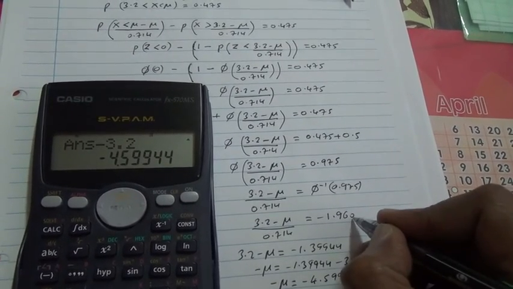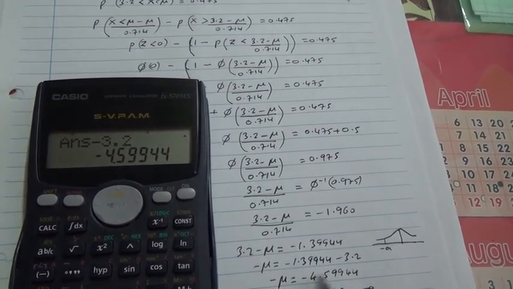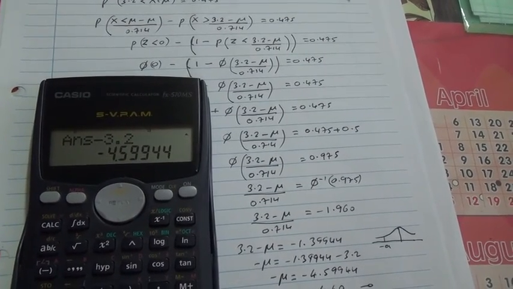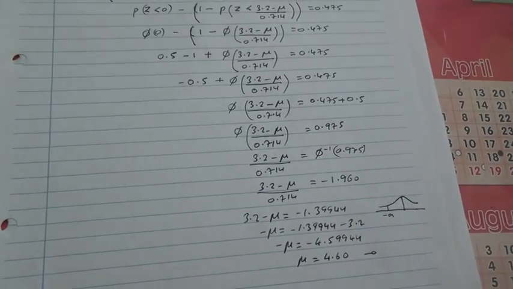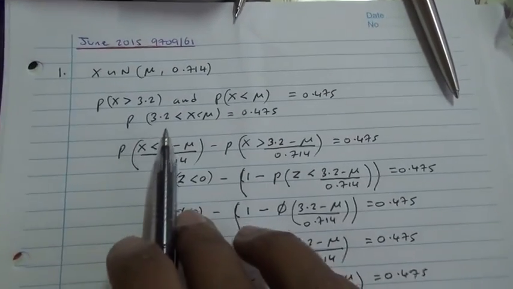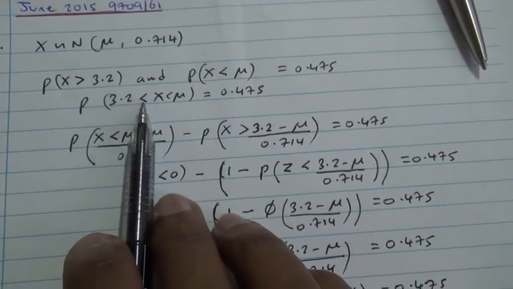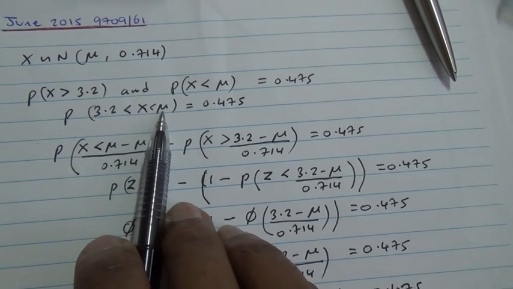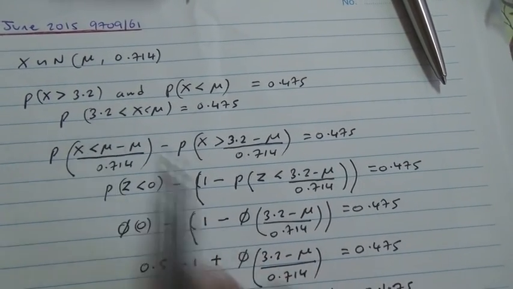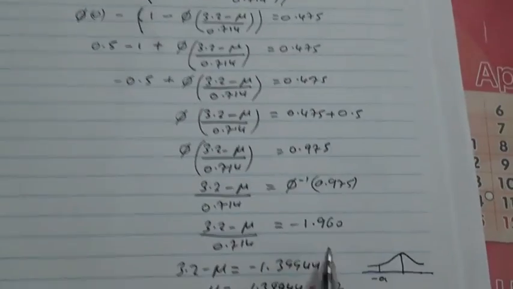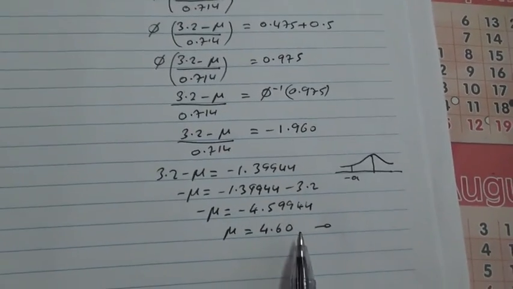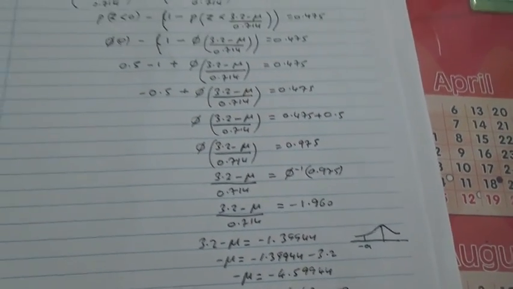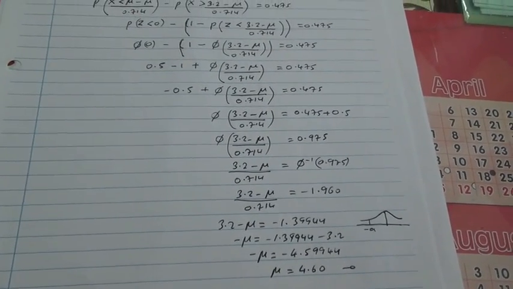Does that make sense, to confirm that this was negative? If this was positive, we would never have got a value as great as this. This is 4.60, and it does correspond to the original requirement: 3.2 less than x less than mu. Therefore mu has to be greater than 3.2. It was great to take the reverse direction in your table, and you will be able to do that from your experience. Alright, so here we are for question number 1. Hope that helps.